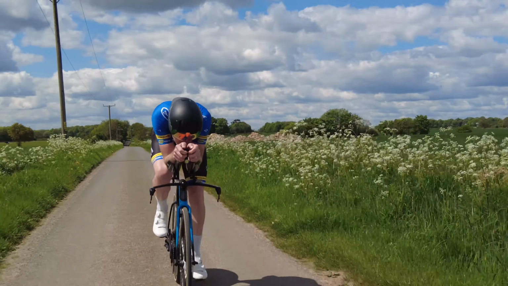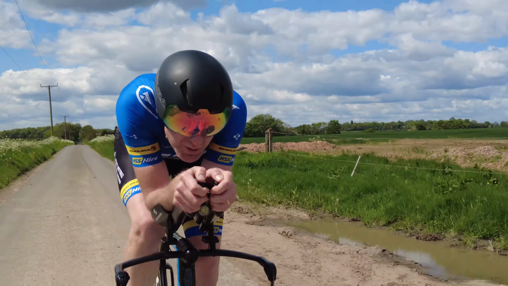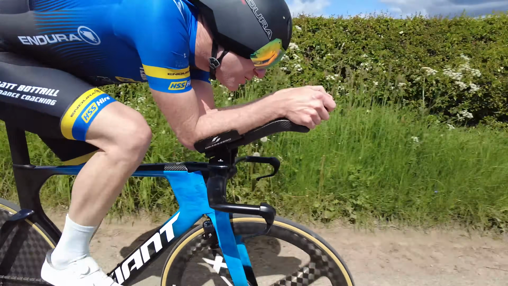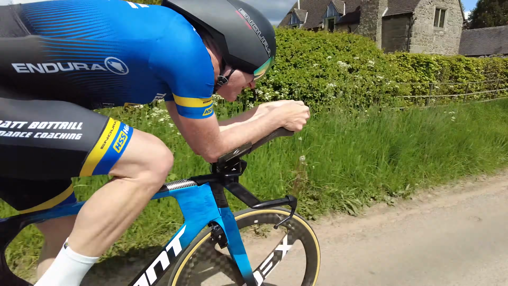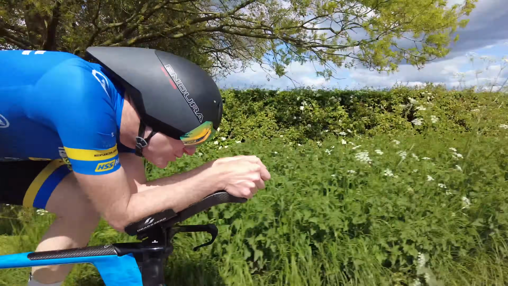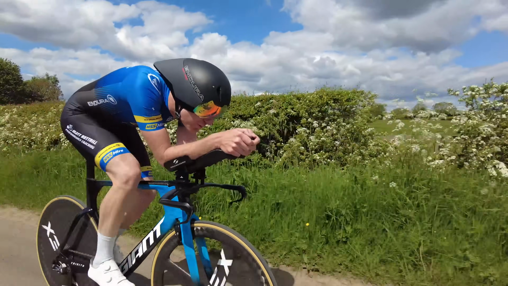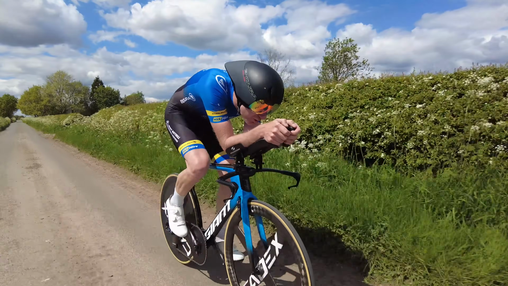But that's the art of time trialing and triathlon, there's no differentiation, there's no separation between the two. Obviously the biggest part about triathlon is just the fact that it's over a longer duration in terms of miles, but the principles of how you hold the position are the same. This medium one is probably where we're going to apply 80% of our race, and that's when training the body to adapt to the setup really applies.